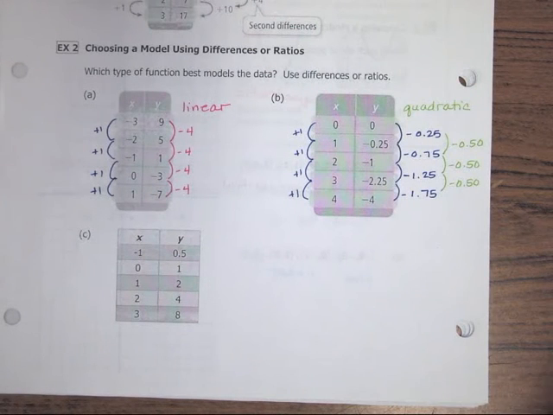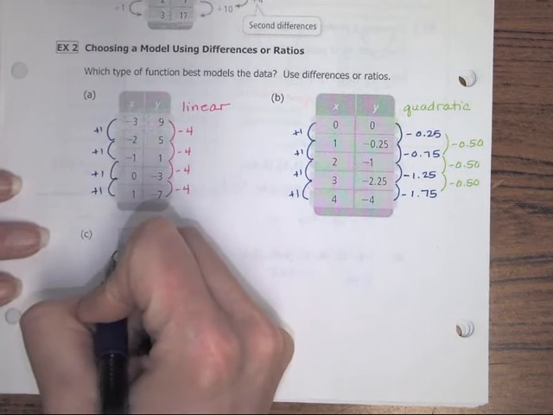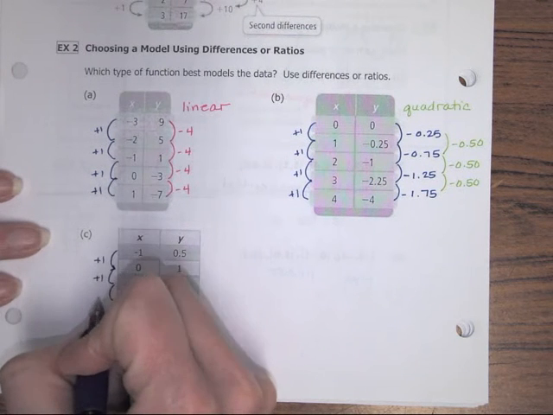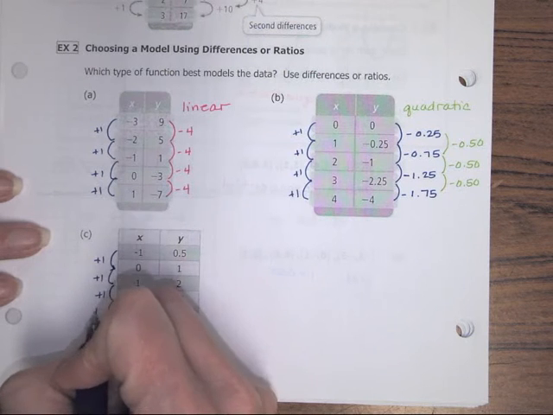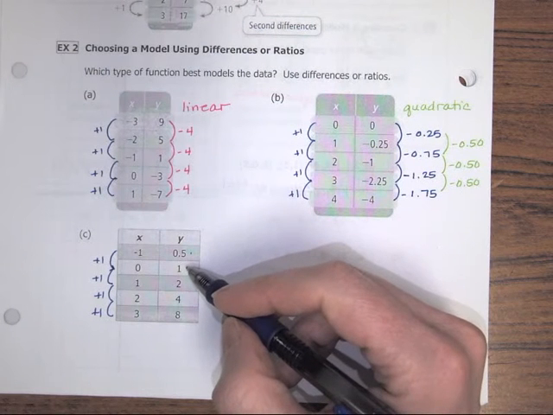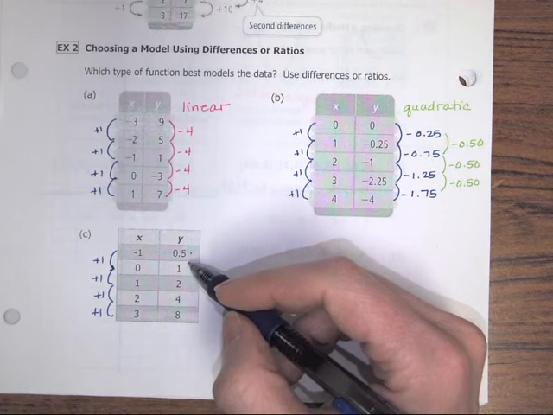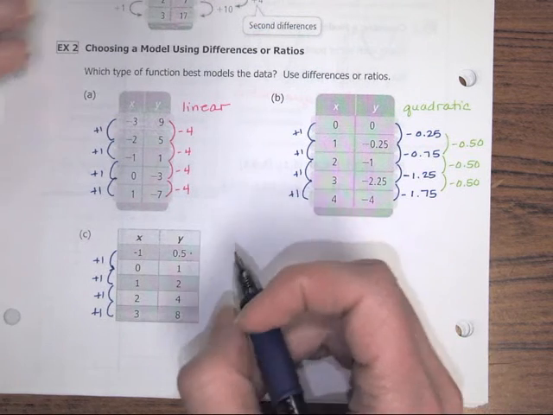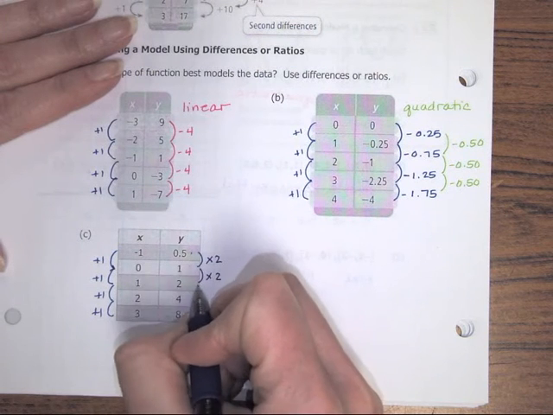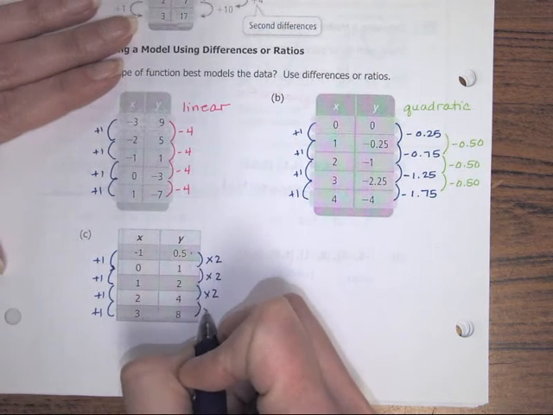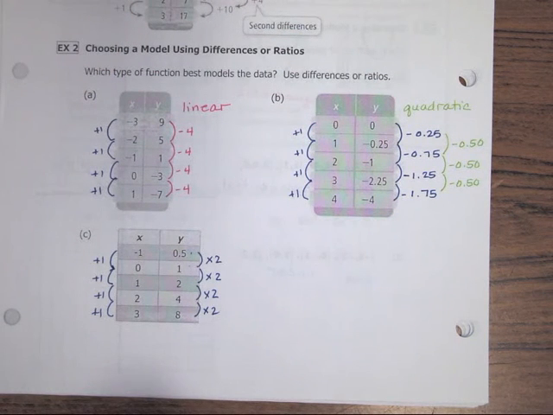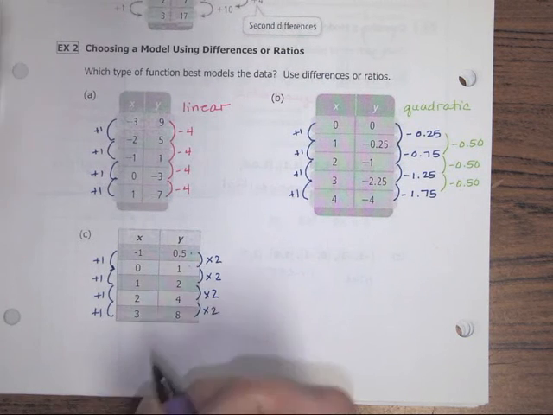And we've got one last example at the bottom of the page. So this is going up 1, up 1, up 1, up 1. What is happening as we go from this point to this point? Molly? We're multiplying by 2. So this is times 2. This is times 2, and this is times 2. So what kind of model do we have in this particular situation? Molly? Exponential. This is exponential.